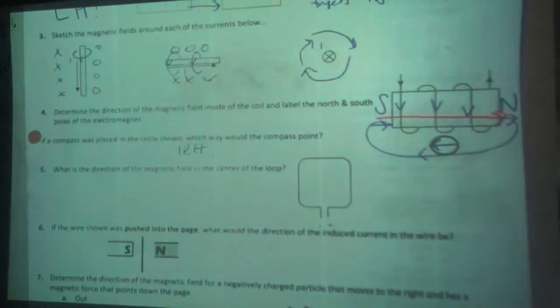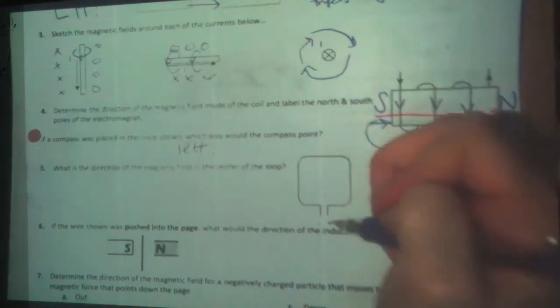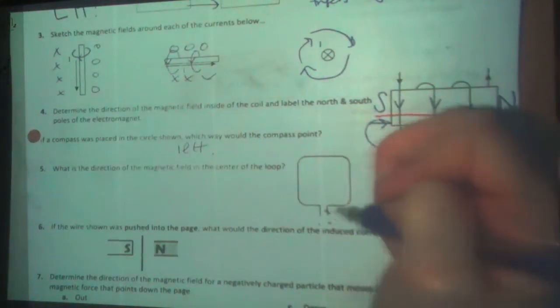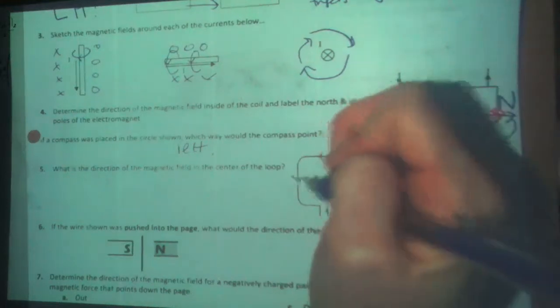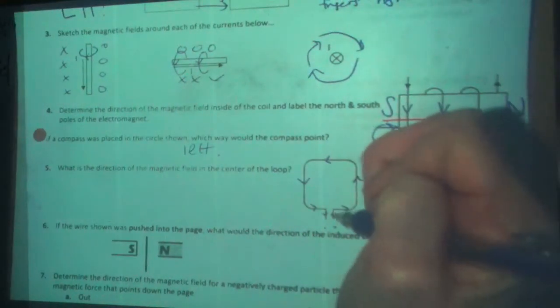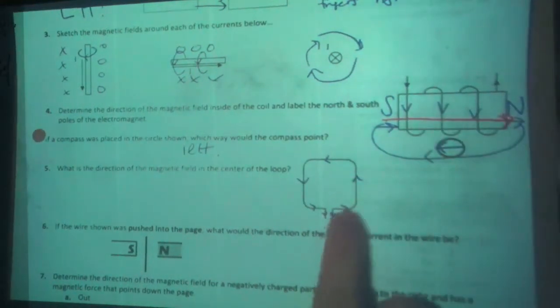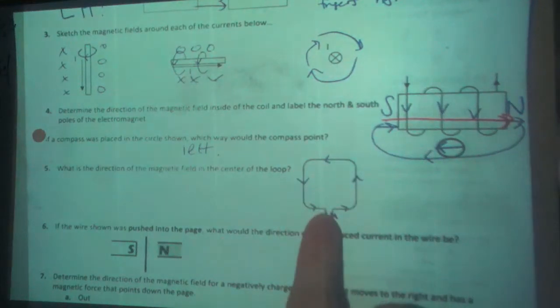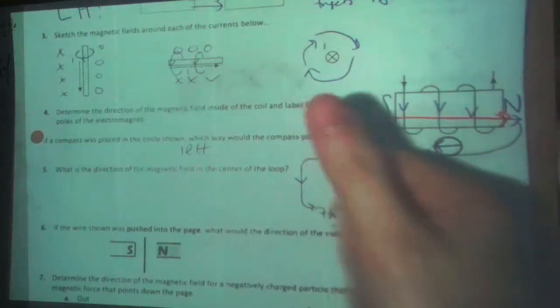Number 5, direction of the magnetic field in the center. So this is positive going to negative, so that means the current is going to go around like this, because it is going from the positive around to the negative side. Now, current is your thumb. You can't really do your thumb in a circle, so let's just break it up into the parts.